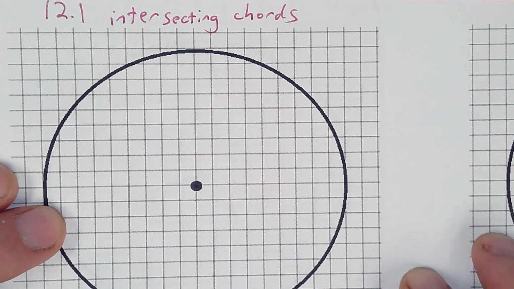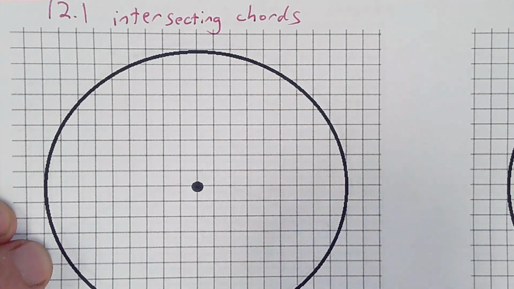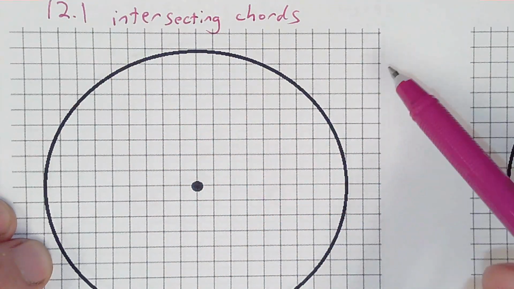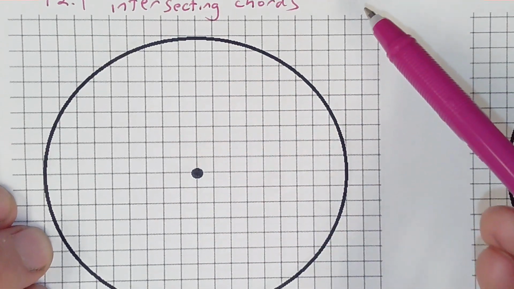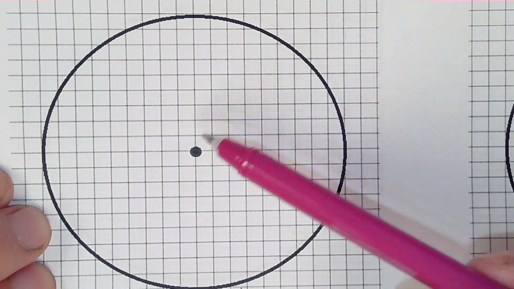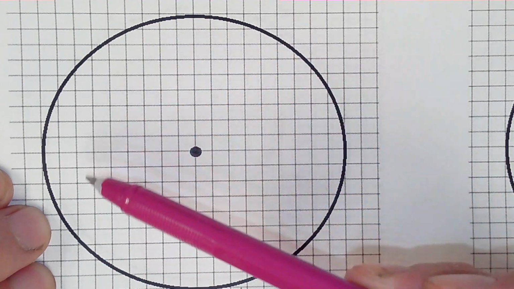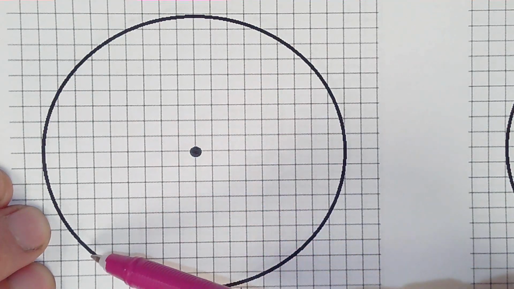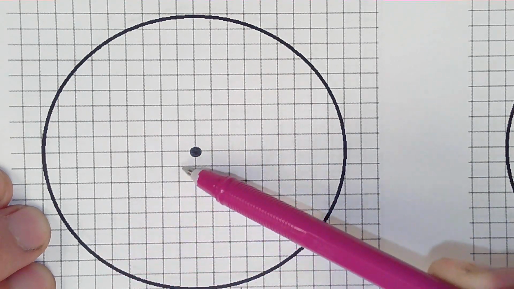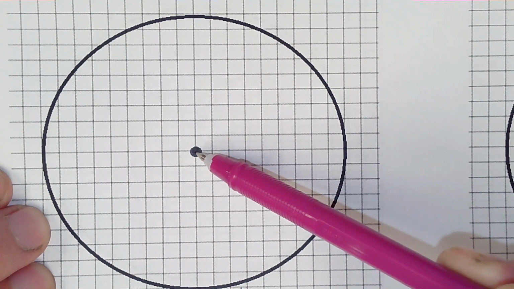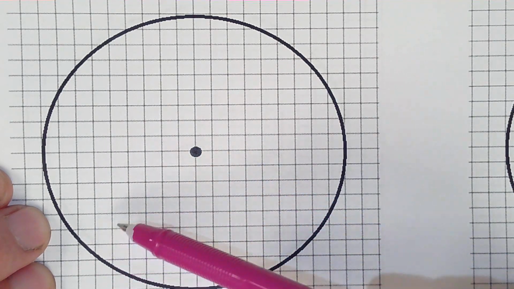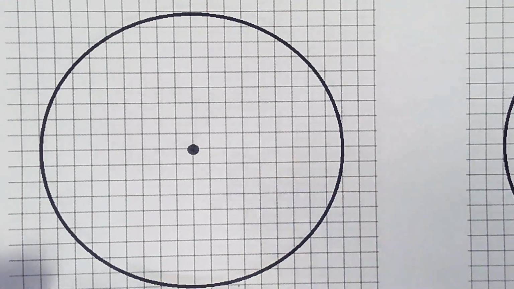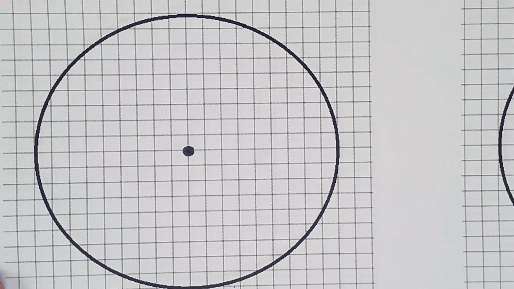If you remember, a chord is a line segment within the bounds of the circumference of a circle. A chord is made by a secant passing through a circle, and that part of that secant that is within the confines of the circumference is the chord. And if it just so happens that the chord passes through the center point, that chord is the diameter.